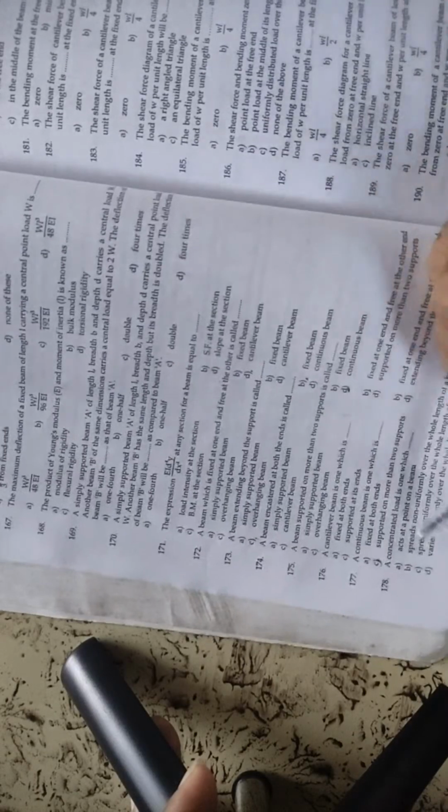A concentrated load is one which: acts at a point on a beam, spreads uniformly over the whole span of the beam, or varies uniformly over the whole length. The answer is acts at a point on a beam.